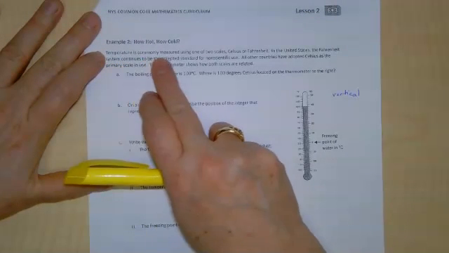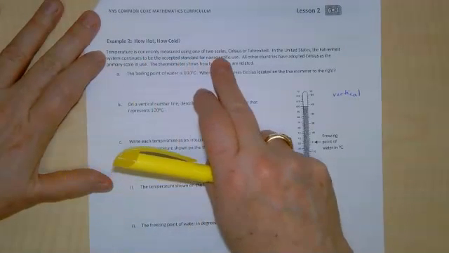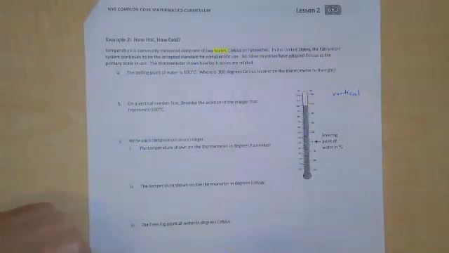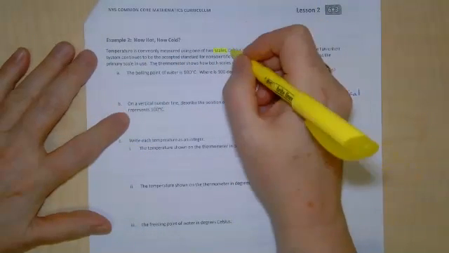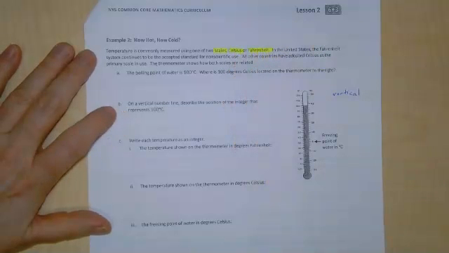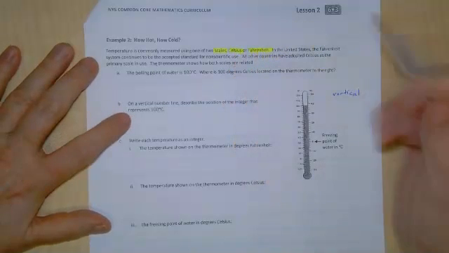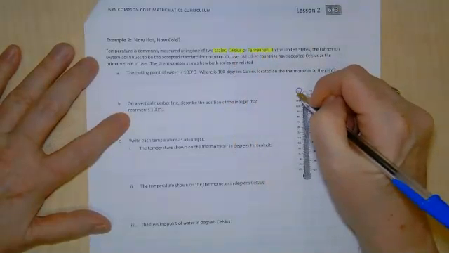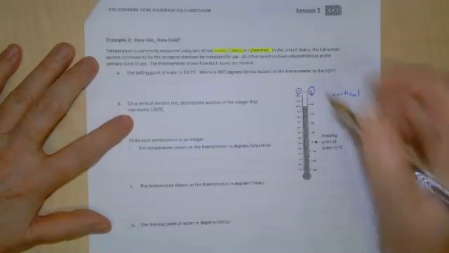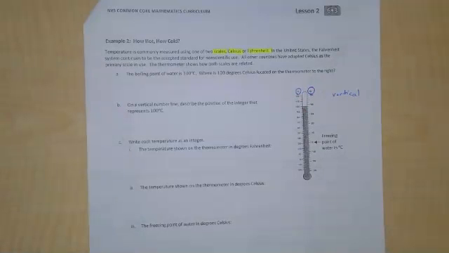Temperature is commonly measured using one of two scales. Oh, there's that word we talked about. A scale. And the two scales on a thermometer, one is Celsius and one is Fahrenheit. And if you look right here, there's Fahrenheit listed on that side and Celsius listed on this side. The only country in the entire world that has thermometers that look like this is the United States.